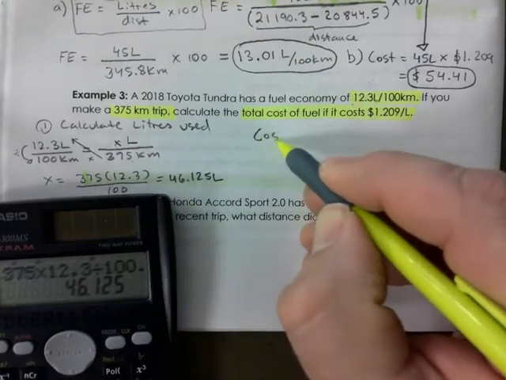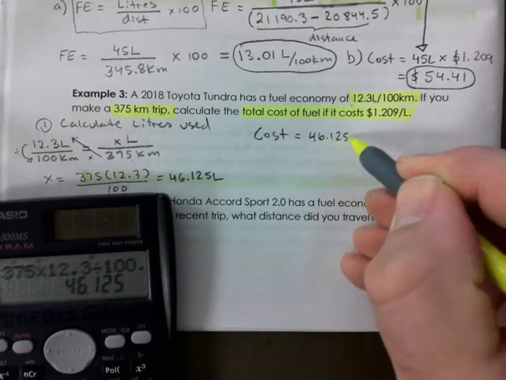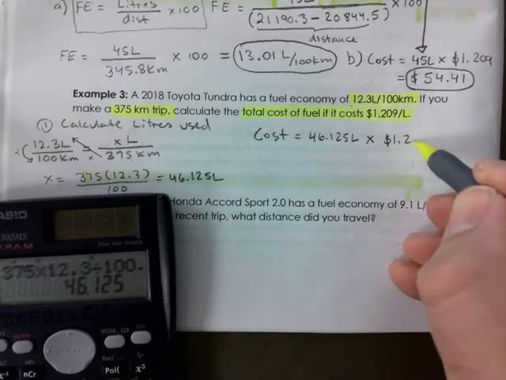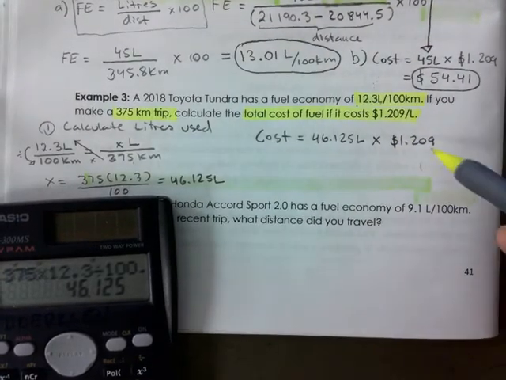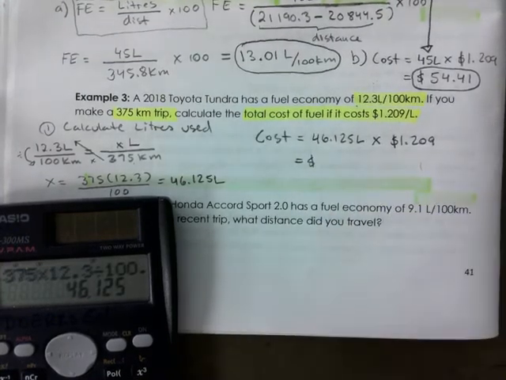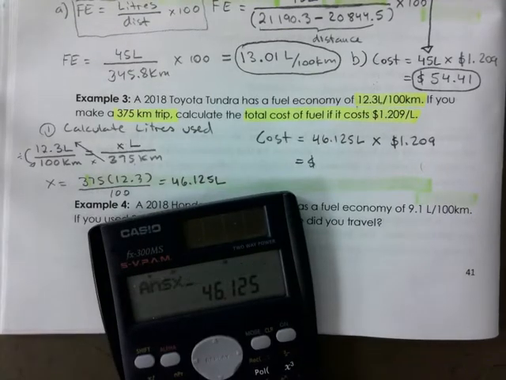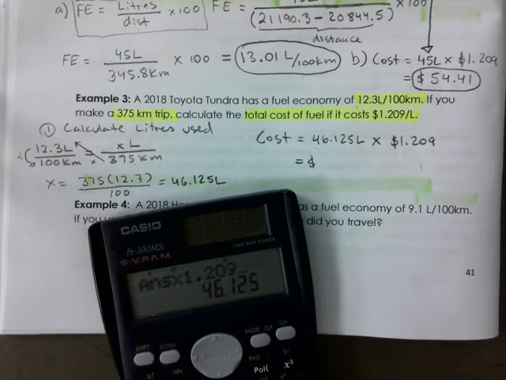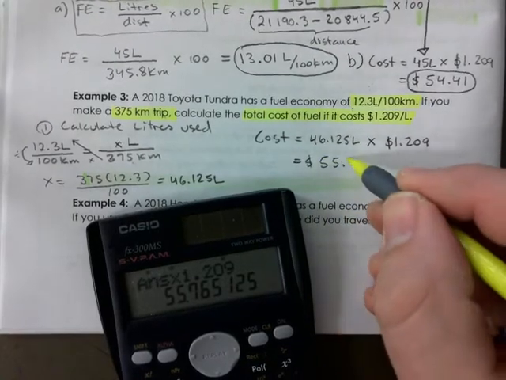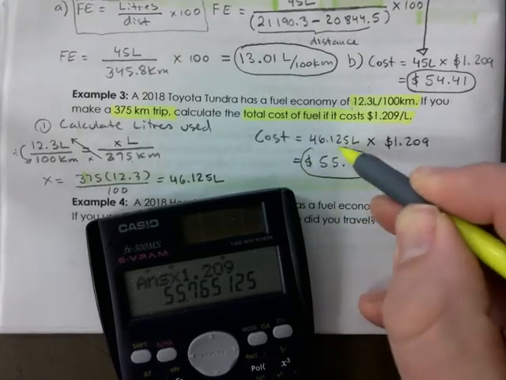So the cost is going to be 46.125 liters times the gas price, which is technically per liter. We're just going to leave it like that. So I can actually leave this on my calculator and just go times 1.209. And that is 55.77. That is the cost of fuel.